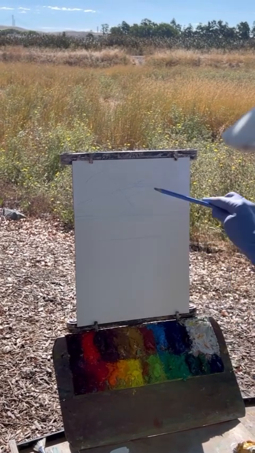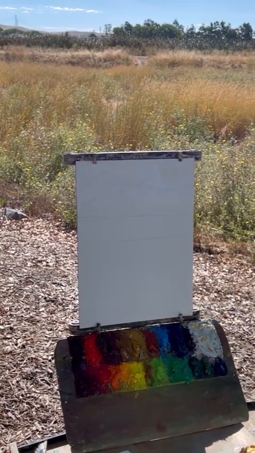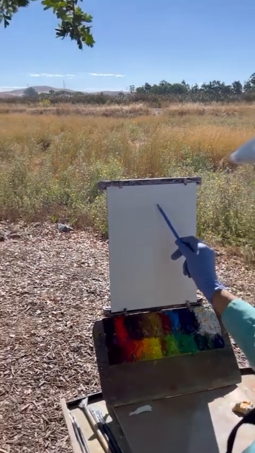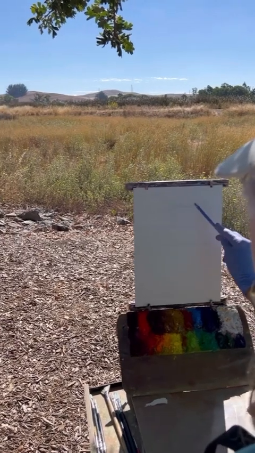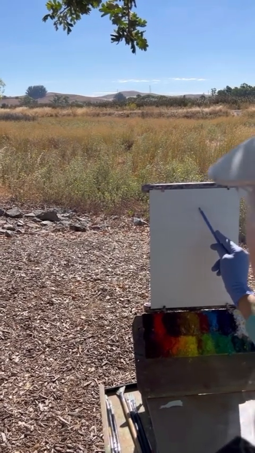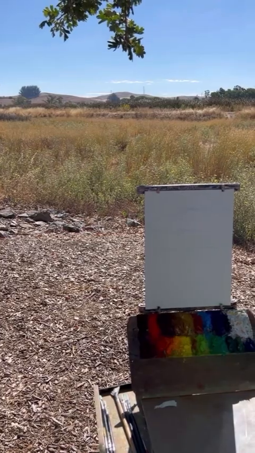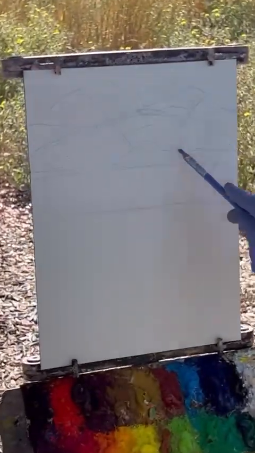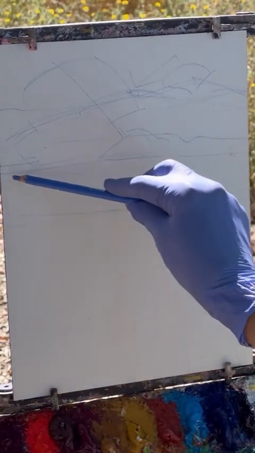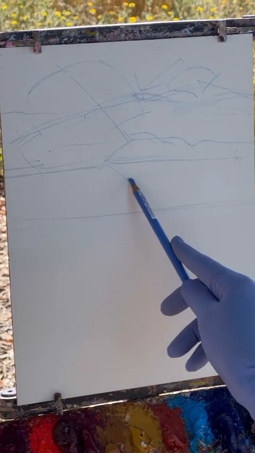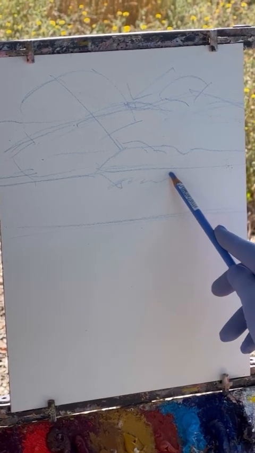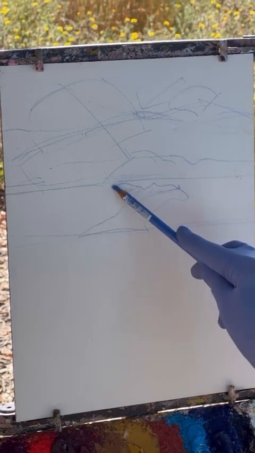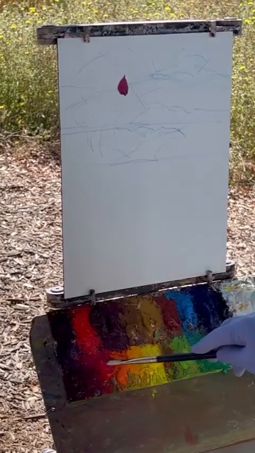This is in Ellis Creek. It's in Petaluma, California. This is a location I take my Monday class to quite a bit. I've painted this scene several times, and every time I paint it, it's a completely different experience depending on the type of day. Sunny, gray, foggy. Every time I paint it, it's a completely different scene. So I'm just designing right now, big shapes.